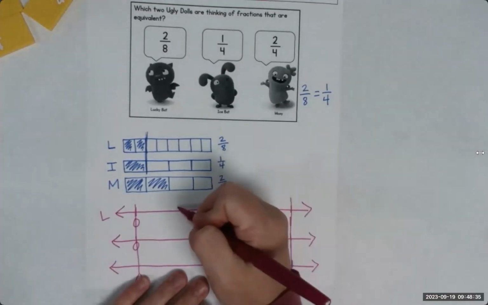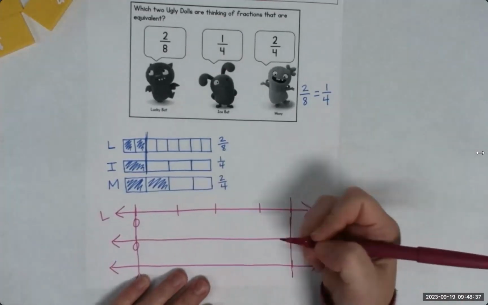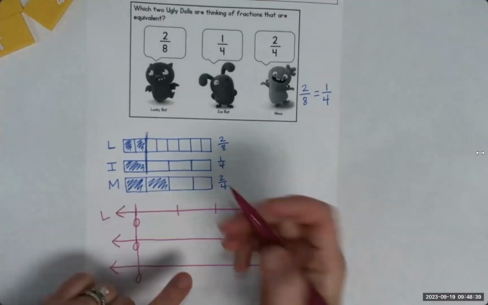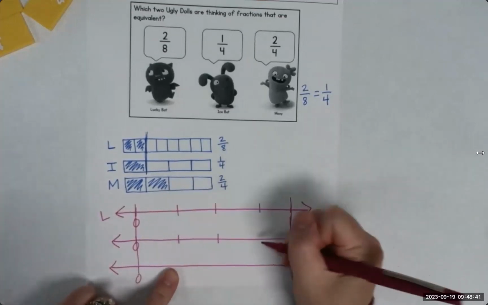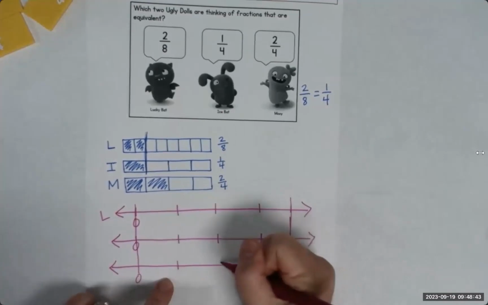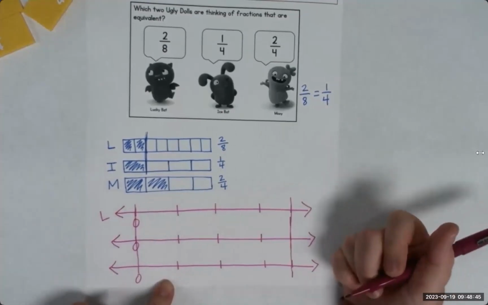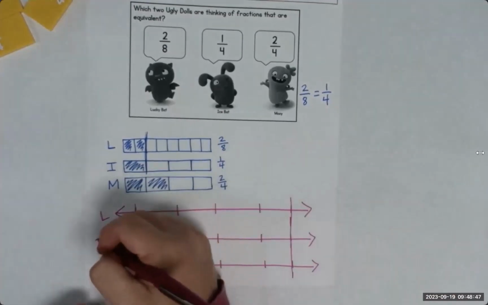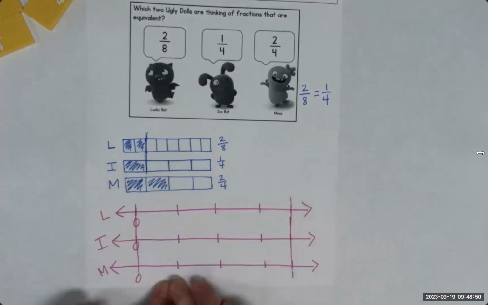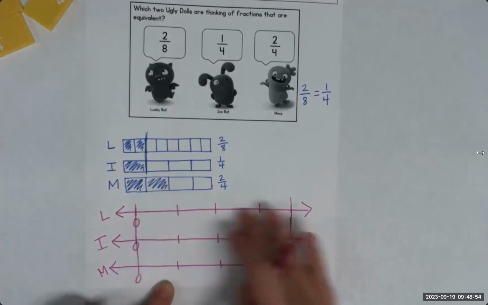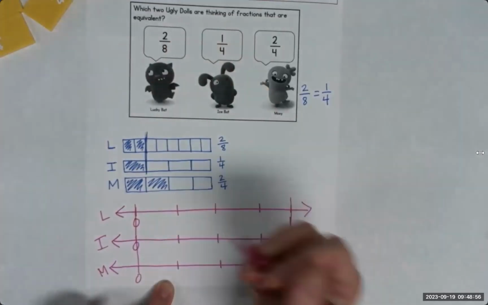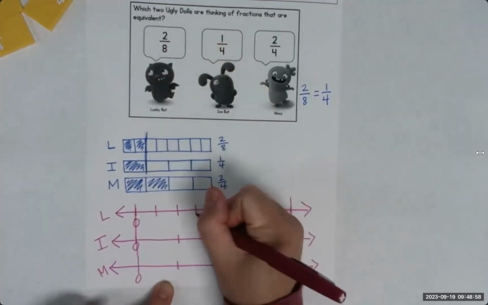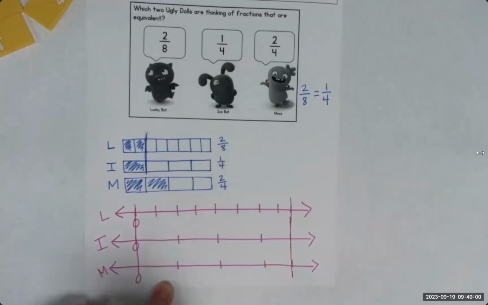And then I have fourths, and I'm going to say, there's my 4. So I'm going to go ahead and partition both of my other fraction models for Ice Bat and for Moxie at 4ths, okay? But I'm going to stop there because I know Lucky now has to be partitioned into 8ths, so that number line is partitioned a little bit further.